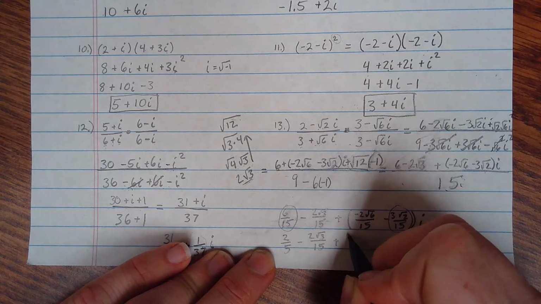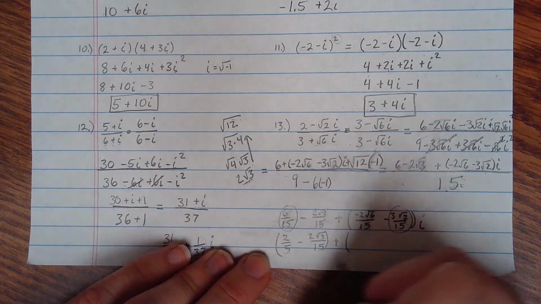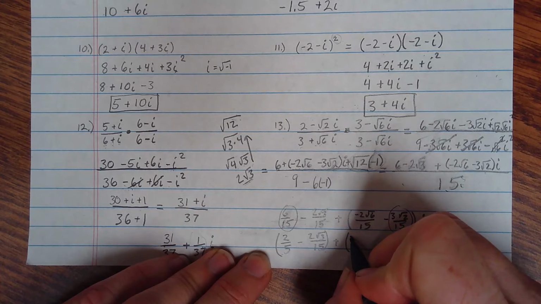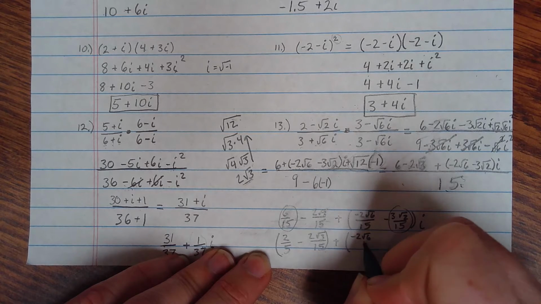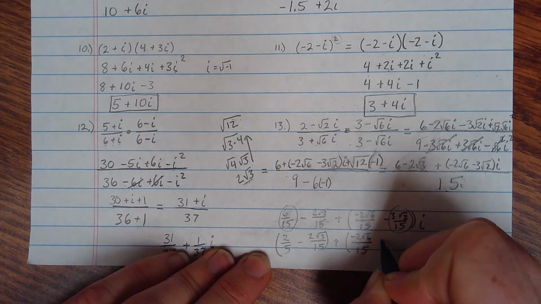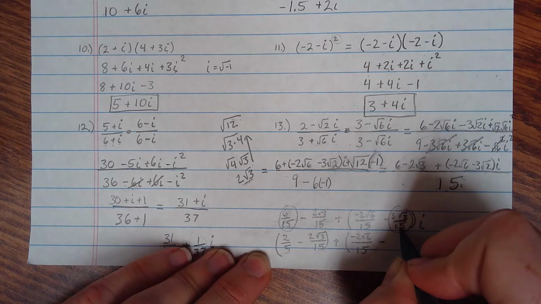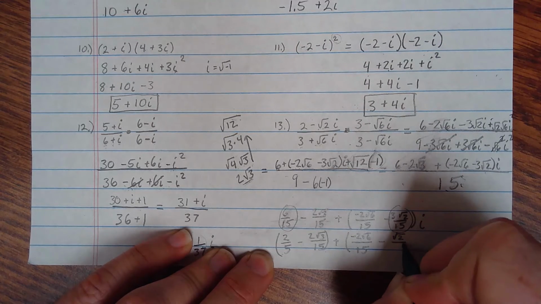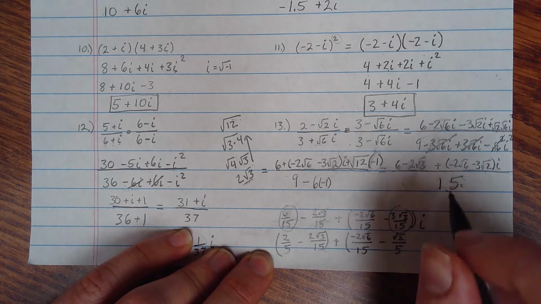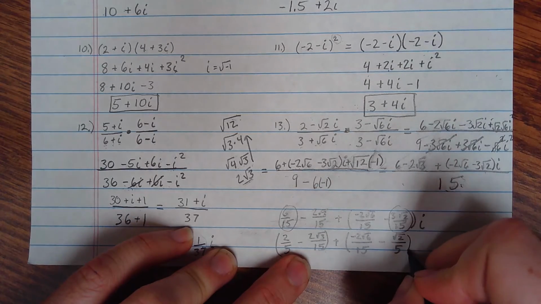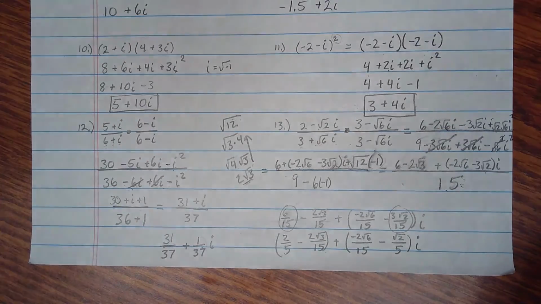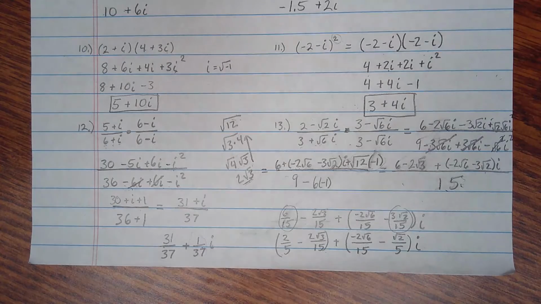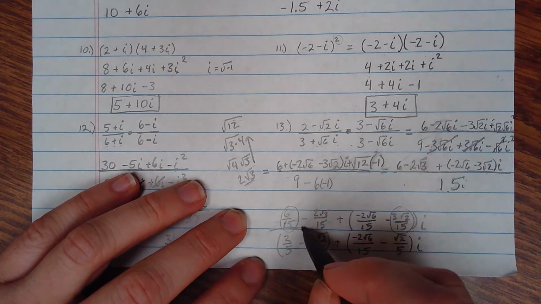plus, open parentheses. This is my real part right there. That's my real part. This is my imaginary coefficient. Negative 2 square root 6 over 15 minus. These will cancel and will give me a square root 2 over 5 i. And I hope that looks right. It looks like what I solved it as before. All right, there's my answer.